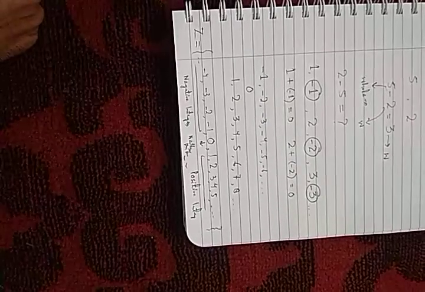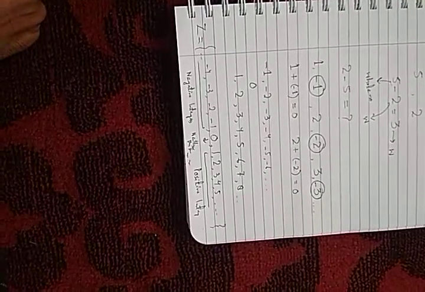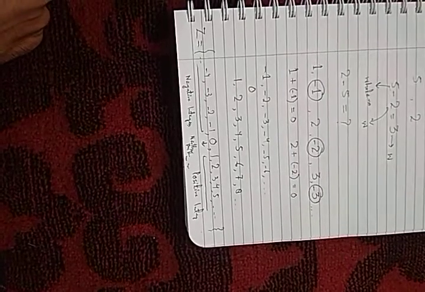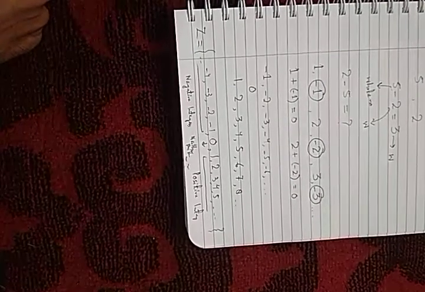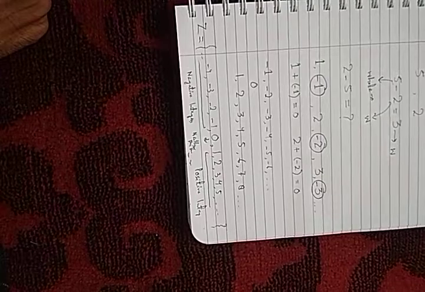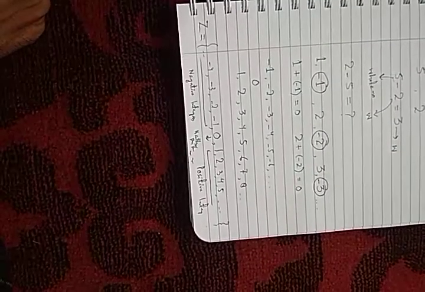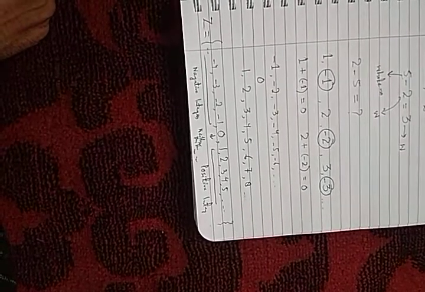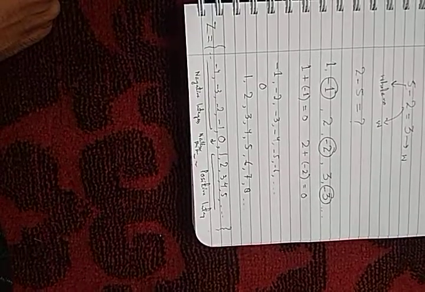So we can define integers as the collection of natural numbers including 0 and the negatives of natural numbers. Negatives means -1, -2, -3, -4, -5, -6, -7, and so on. So it was regarding the integers.